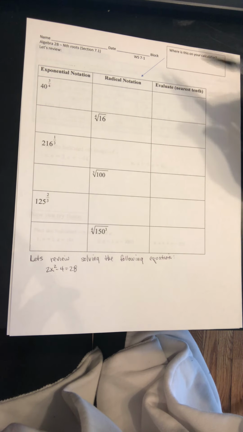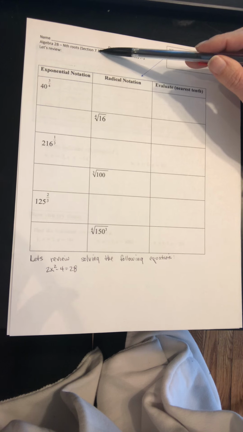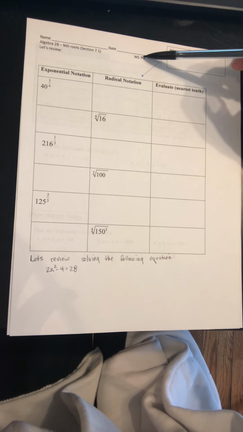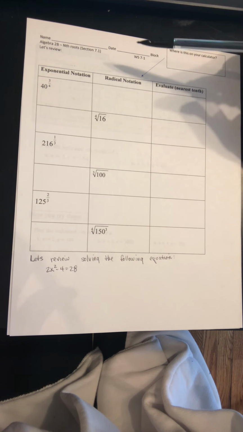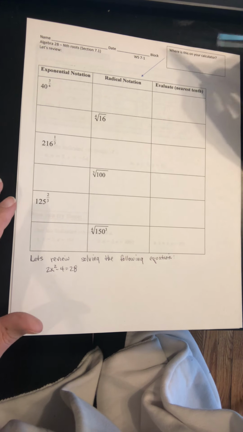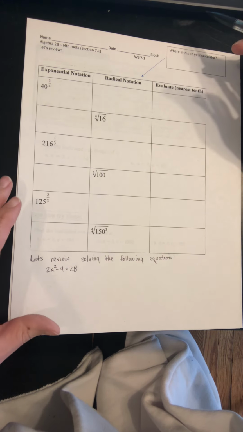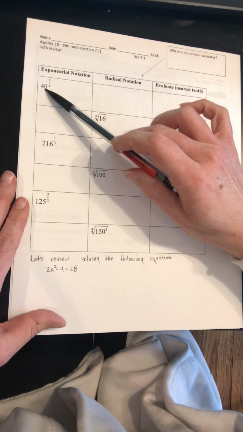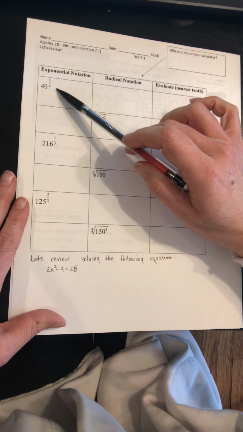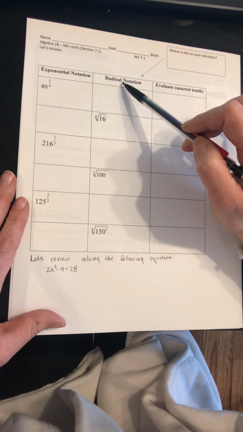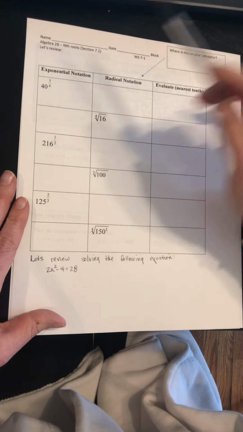So this is day 1. We're doing section 7.1 in the textbook, and it happens to be worksheet 7-1. If you remember, we've done this before. What you have to remember is that a fractional exponent is really a radical written in exponential form.